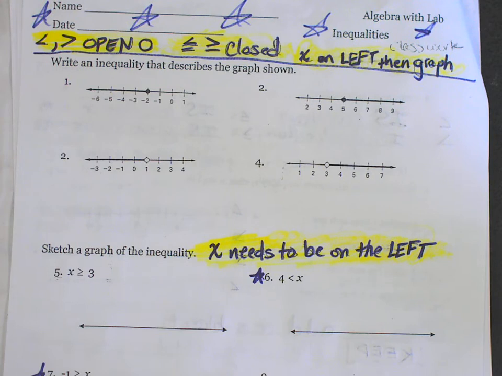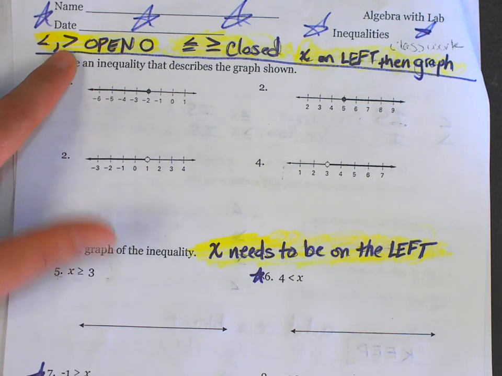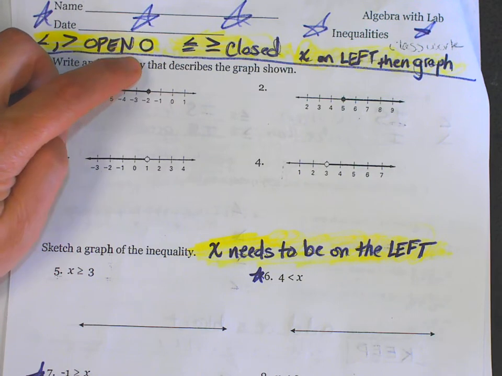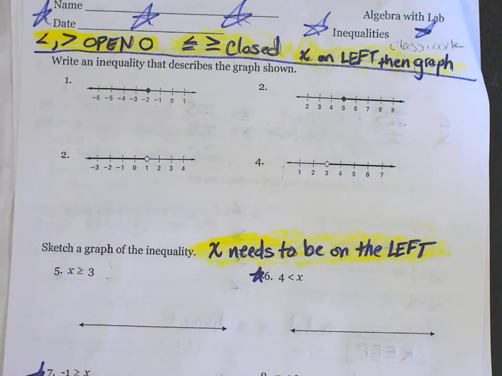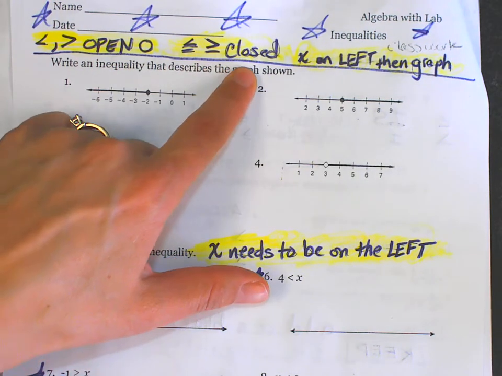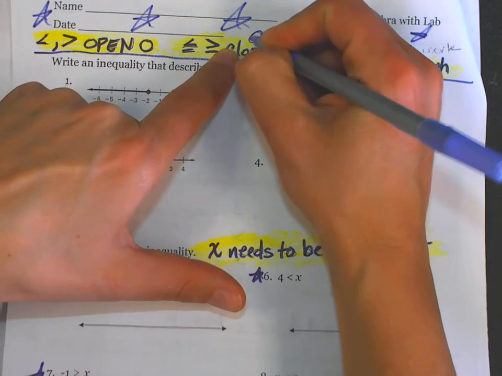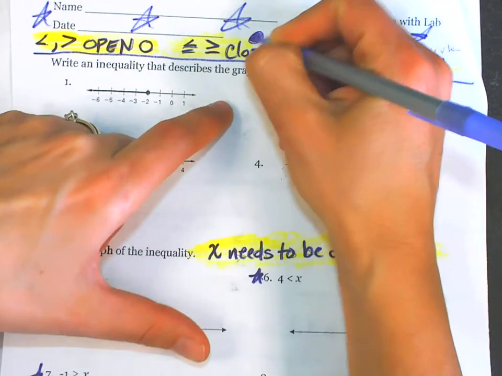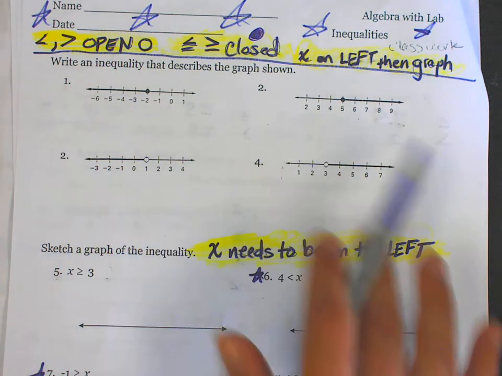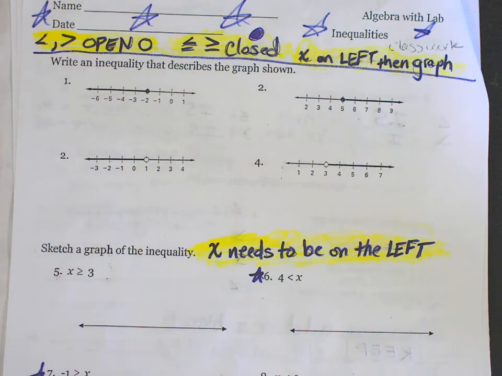Graphs are pictures. Okay, so I have less than and greater than signs. When I go to graph them, I'm going to use an open circle. Open as in hollow on the inside. And then when I have the equal sign on the bottom, I'm going to close the circle so it's going to be filled in on the inside. Okay, so make sure you draw that circle in there. And then when I read from left to right, if my x isn't on the left, I'm going to rewrite it so that it is on the left.